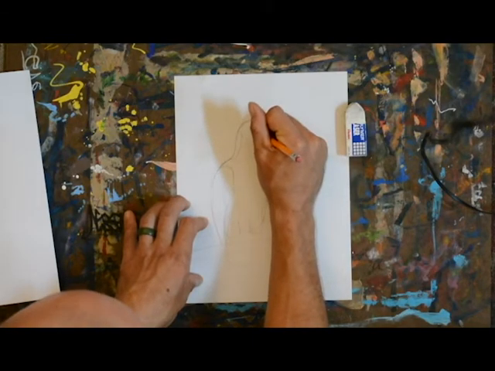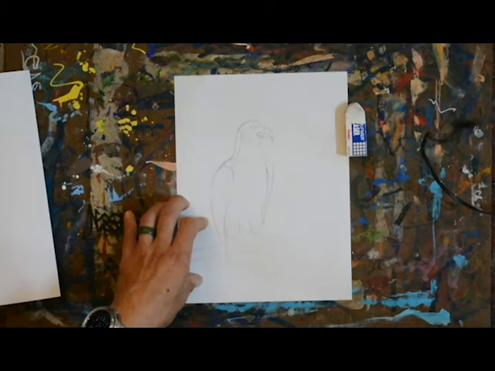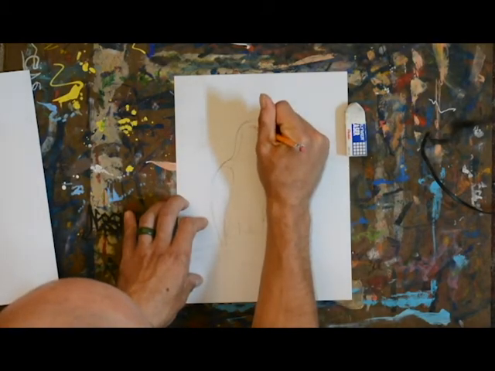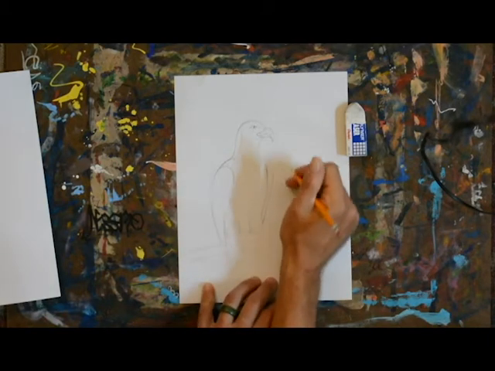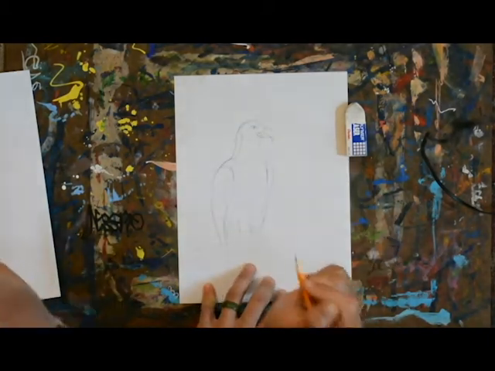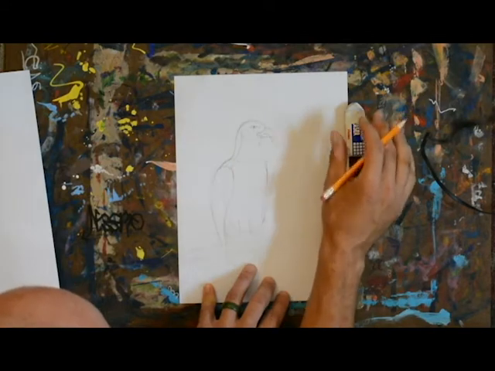And then in the back here, we're going to make a little circle, and there's where the eye is going to be. And then we'll make like a dot inside of that. Okay, and I'll add some more details later, but for now we're just going to leave it like that.